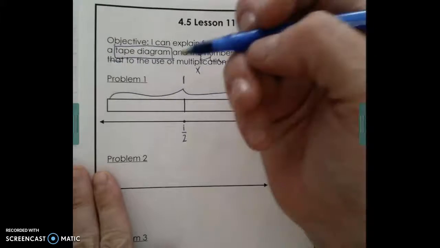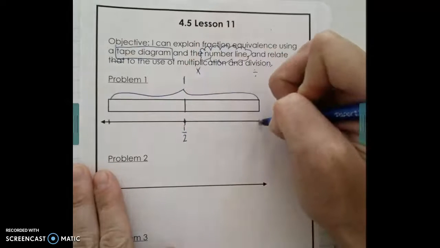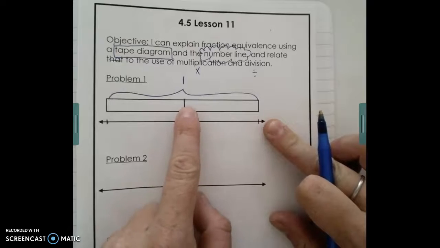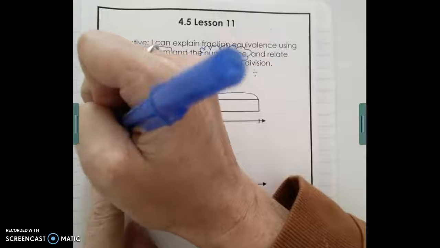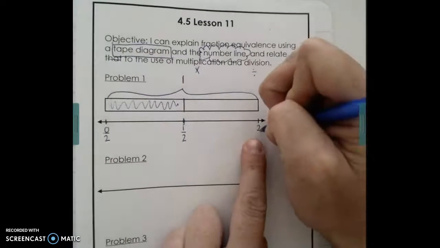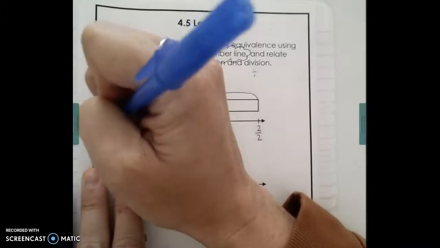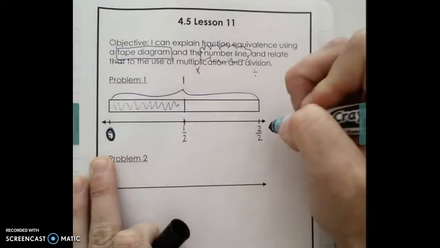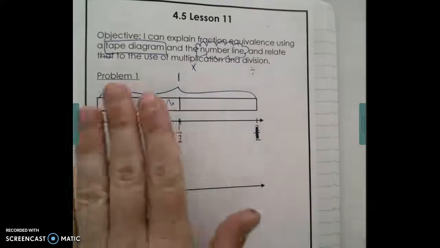Well, to show a half, I want to show where I start and where I would end on this tape diagram. So this is 1 out of 2 parts, right? That would be where we would be here if I shaded this all in. To start, I would have 0 out of 2 parts, or 0. Over here, I would have 2 out of 2 parts, or 1 whole, right? So we would write this as 0, and we'd write this 2 as 1 whole. Okay, and that's what we replace it with. So that would be a very simple number line to match this.